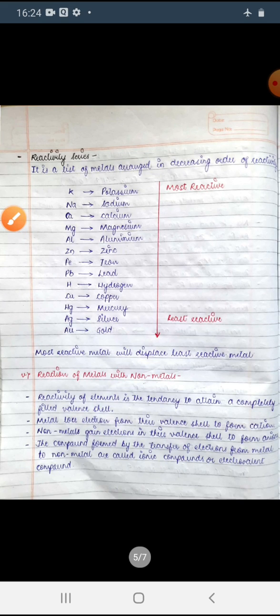Now, here we are going to learn about the reactivity series. In all these reactions we have talked about the reactivity of the metal, which metal is reactive, which is least reactive, which is more reactive. So it depends on the basis of this reactivity series.